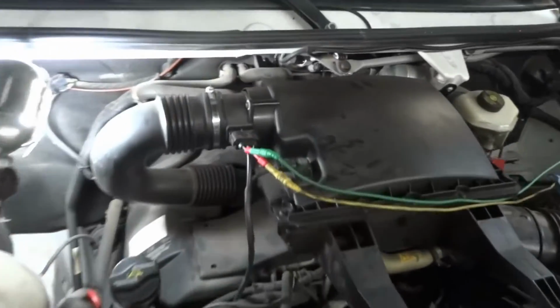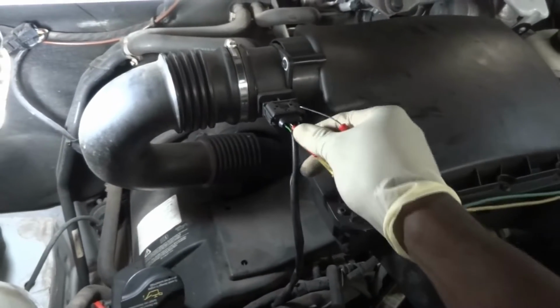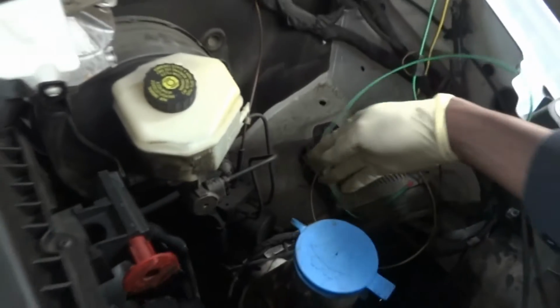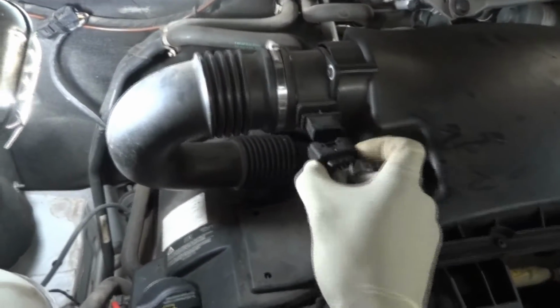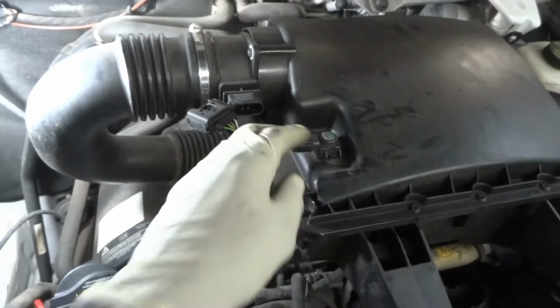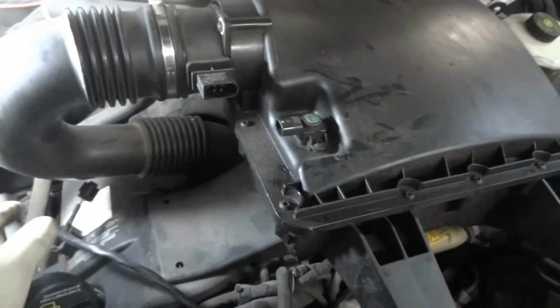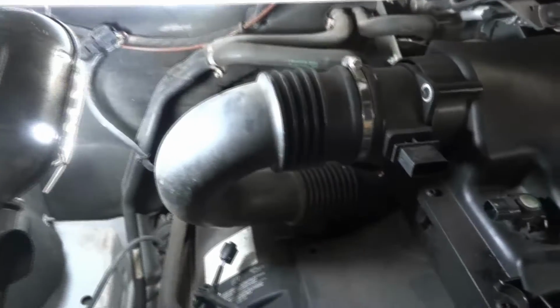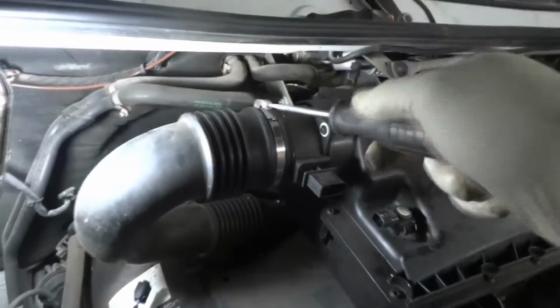Alright, so we are back here under the hood. I'm gonna disconnect these back probes. Just put them aside. I'm gonna disconnect this mass airflow sensor and disconnect this intake temp sensor. And then we're gonna undo this clamp.